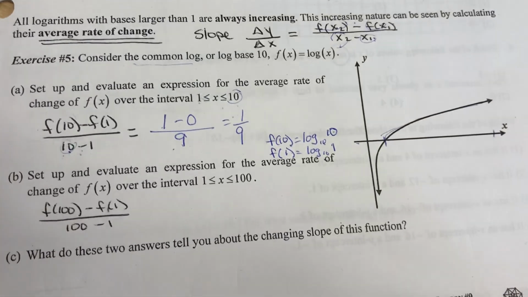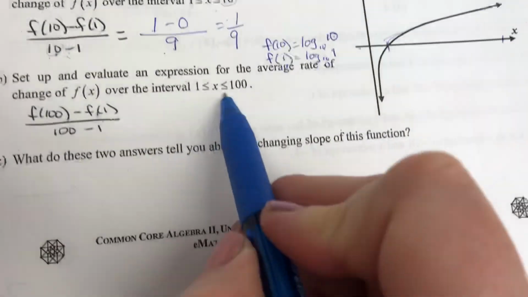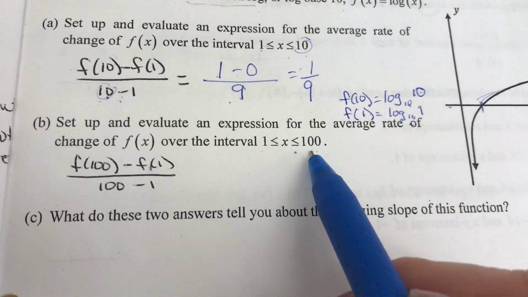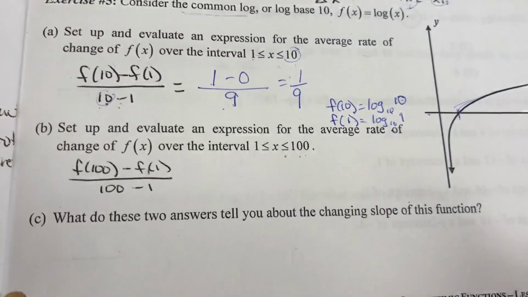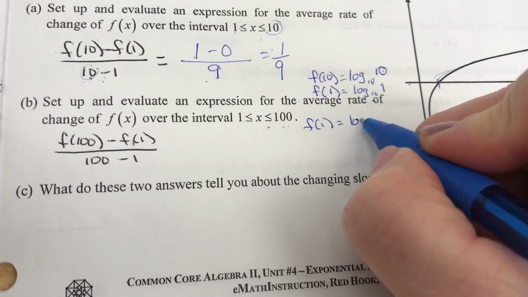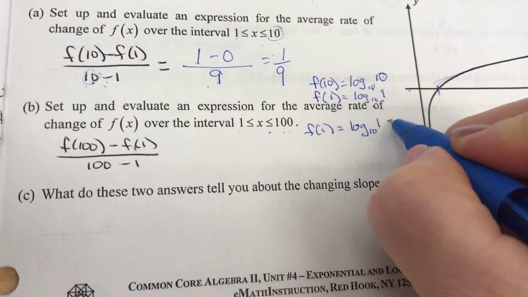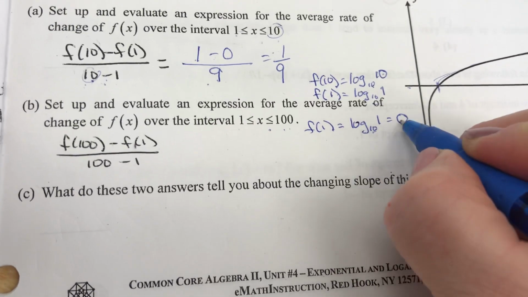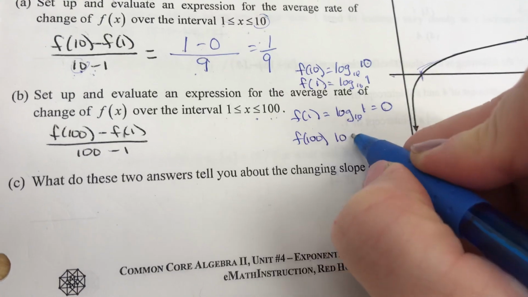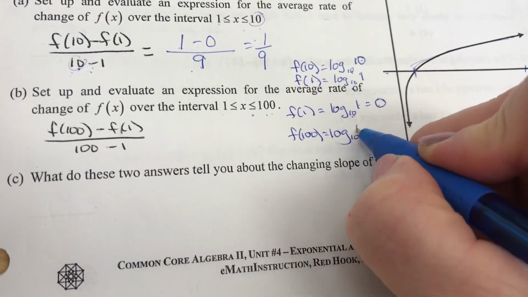Very low slope, okay? Now if they ask you to find the same exact thing for 1 to 100 as an interval, we do the same thing again. F of 1 is log base 10 of 1 is 0. 10 to the 0 is 1. F of 100 is log base 10 of 100.